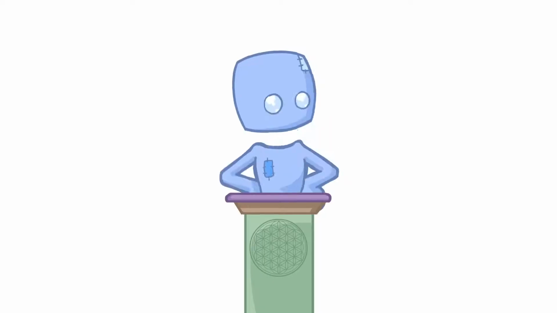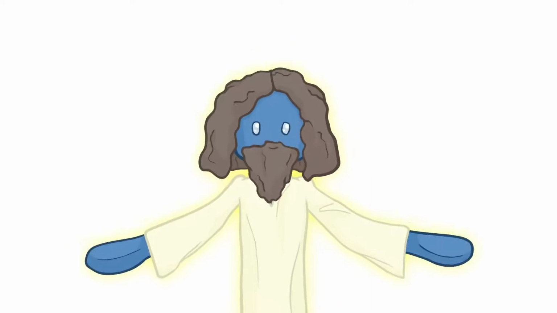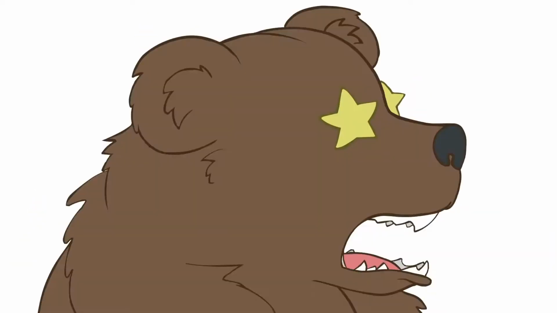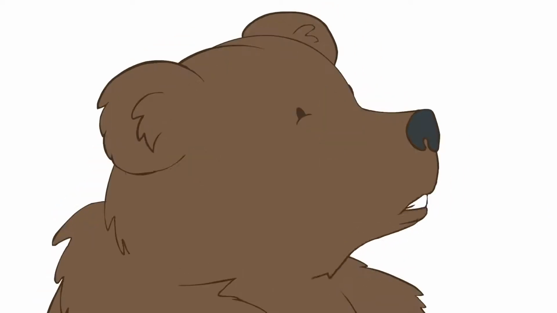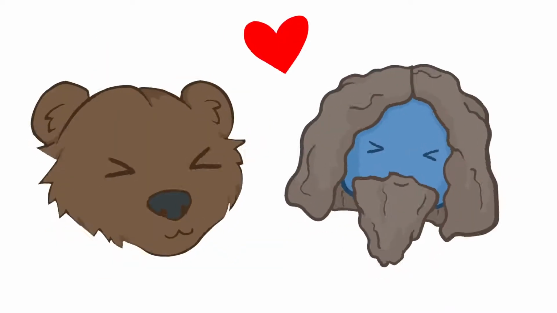The idea here is to say that if someone such as, let's say, Jesus was in these circumstances, he'd probably radiate so much light and love and energy that the bear would be like, bro, teach me. As they would be communicating on an energetic and telepathic level, and they'd be right as rain, super good friends.